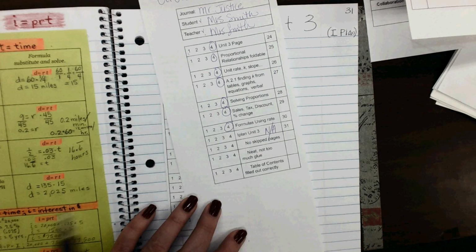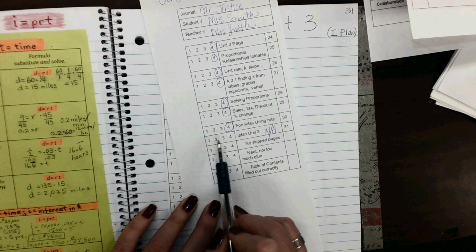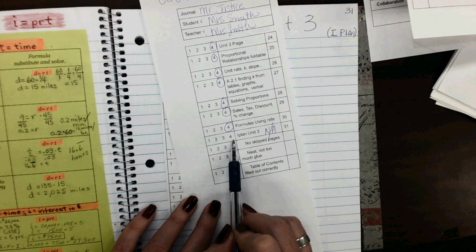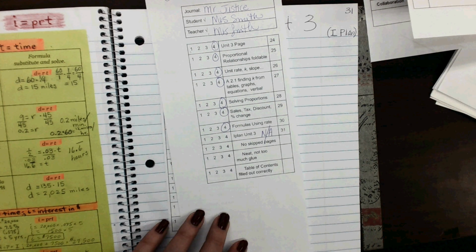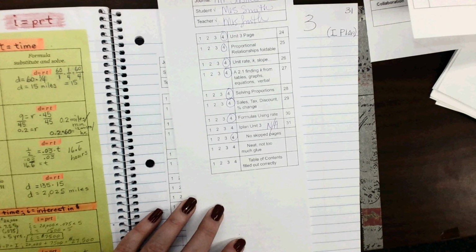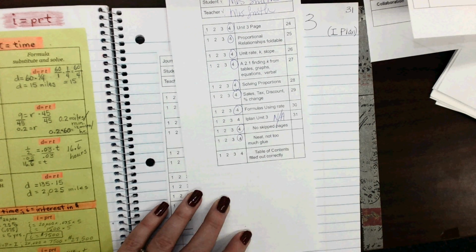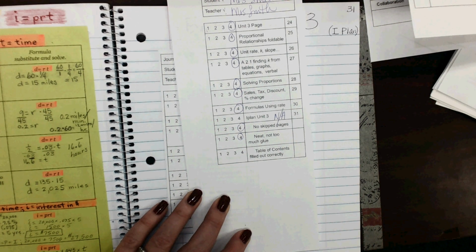But you can mark 1 through 4. If it's not there, give it a 1. If it's there and complete, give it a 4. Okay? If it's not complete, give it a 2 or 3, depending on how far it has. Now, Mr. Justice has no skipped pages. Of course, always a 4 with me, not too much glue. Pages were easy to turn and didn't stick together.